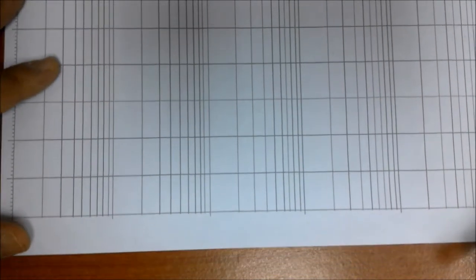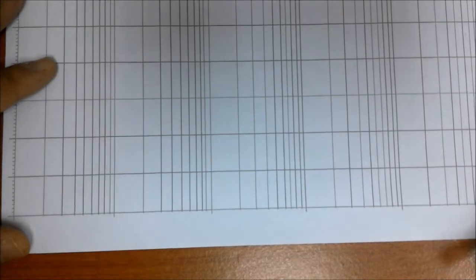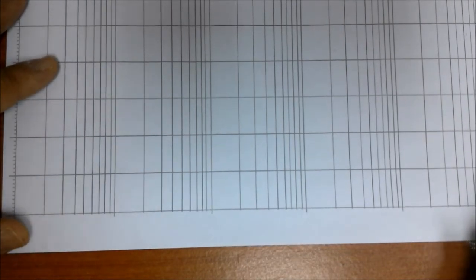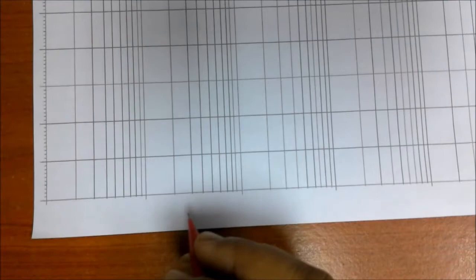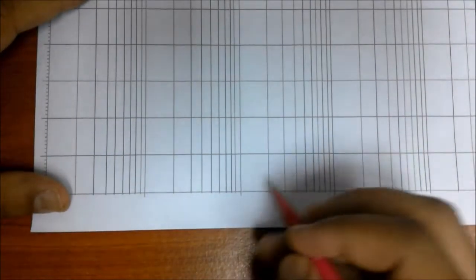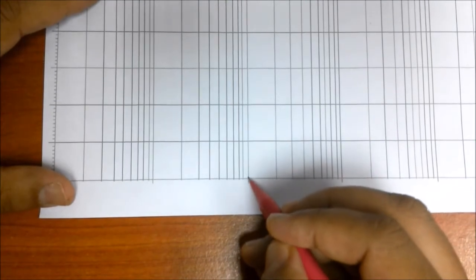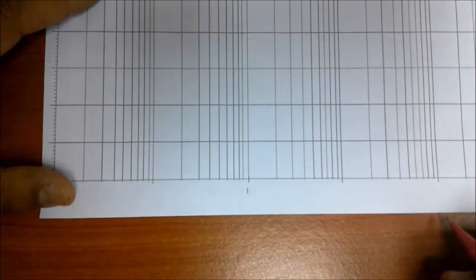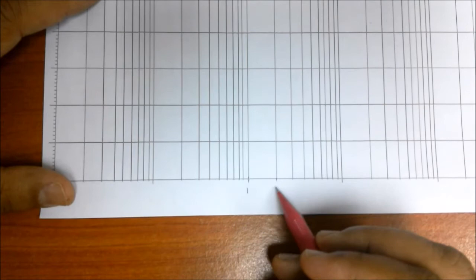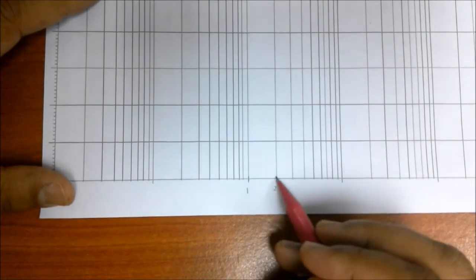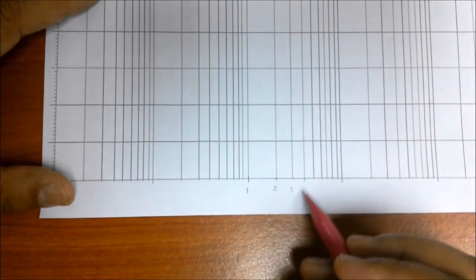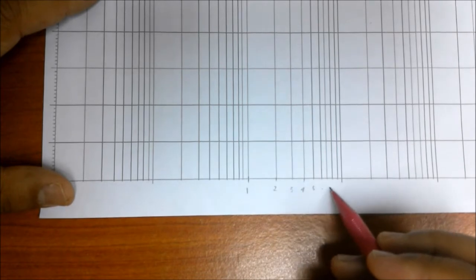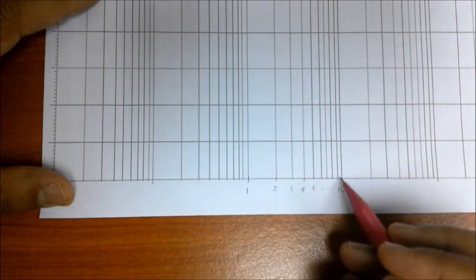You just have to look at the scale of the x-axis. Let's just say this is 1. Now the next line is 2, then 3, 4, 5, and so on until this is 10.